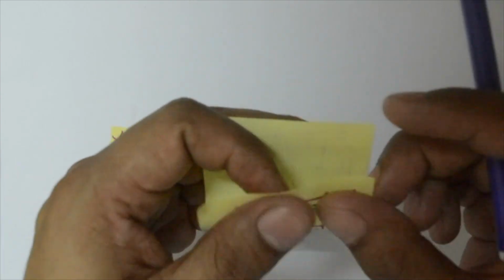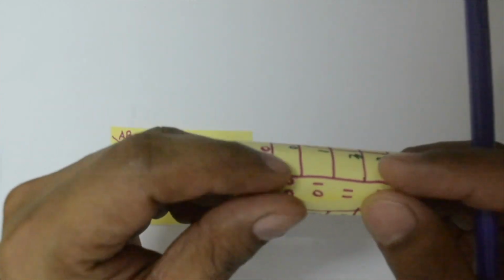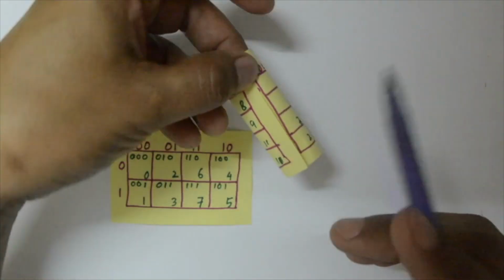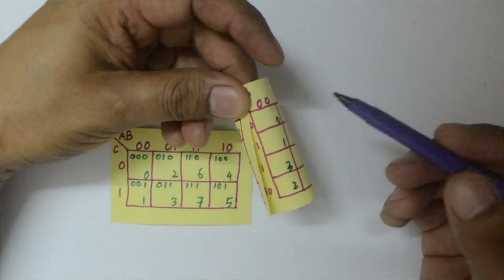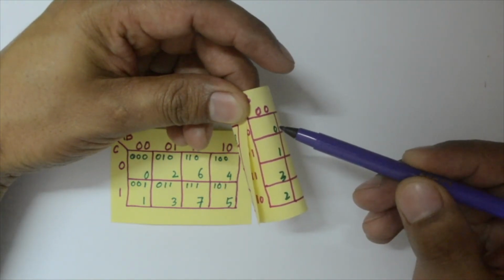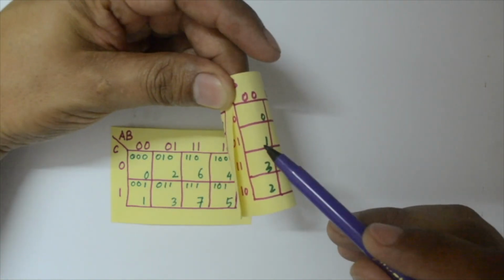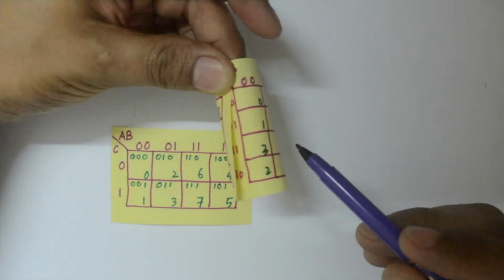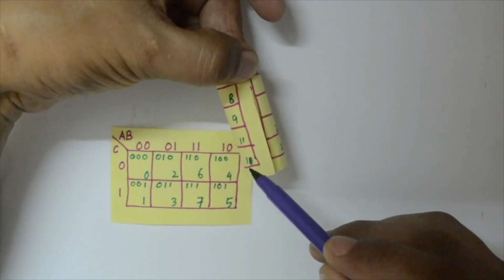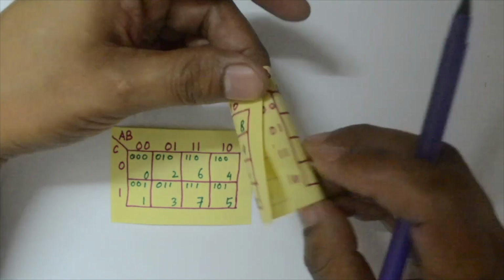You can see like this. So this is cell number 8 adjacent to cell number 0, cell number 9 adjacent to cell number 1, 11 adjacent to cell number 3, 10 adjacent to cell number 2.